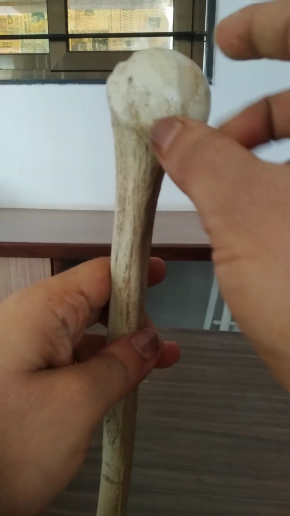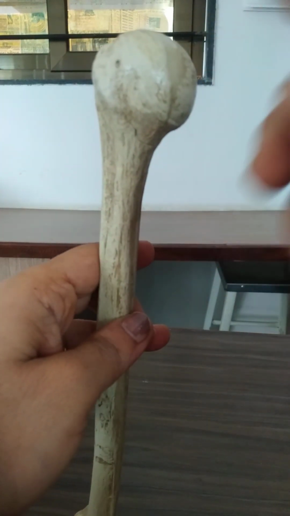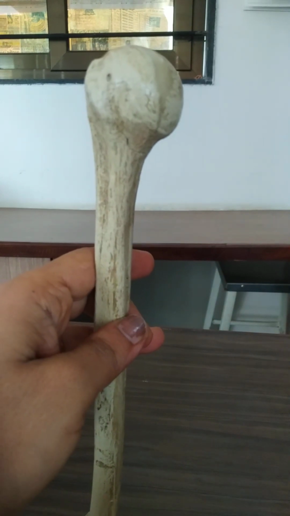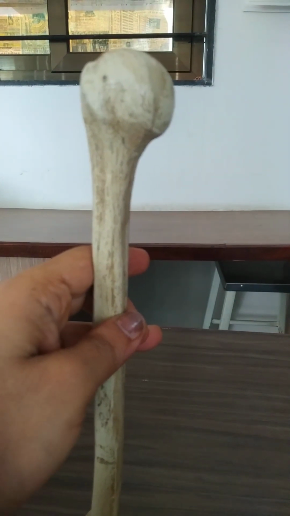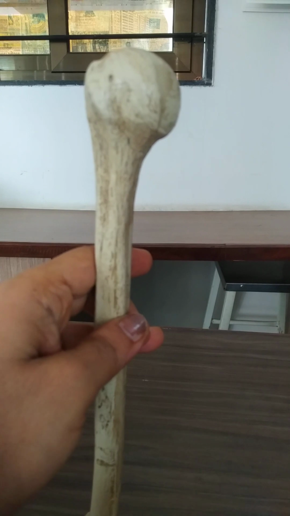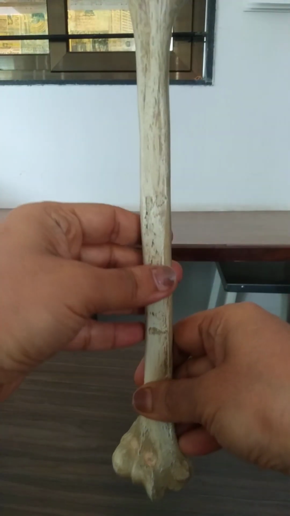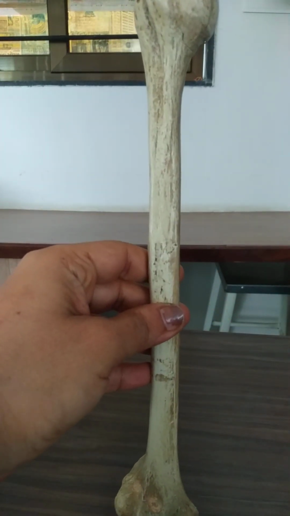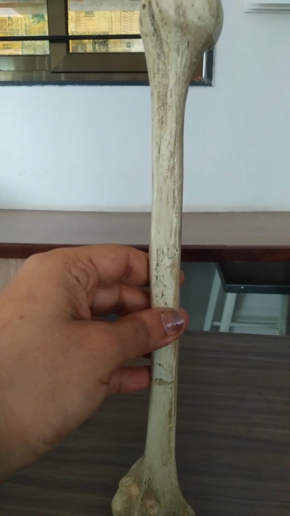Now this head of the humerus, which is directed medially, backward and upward, articulates with the glenoid cavity of the scapula and forms the shoulder joint. Now focusing on the shaft. The shaft has three borders and three surfaces.